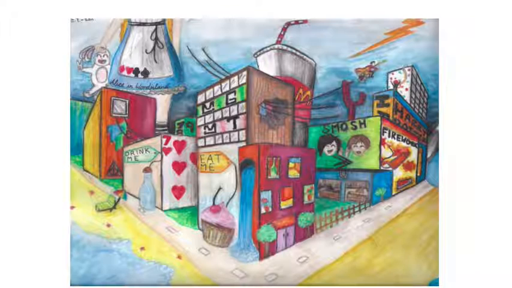Here's another excellent example of a really cool theme. These are all things that this student likes. So you've got fireworks, Smosh, Harry Potter, Alice in Wonderland. These are all things that the student liked, and they've done a really great job again of using a lot of pressure with the pencil crayon to create contrast.